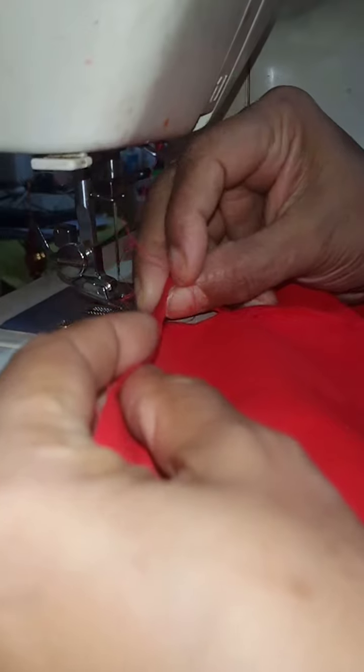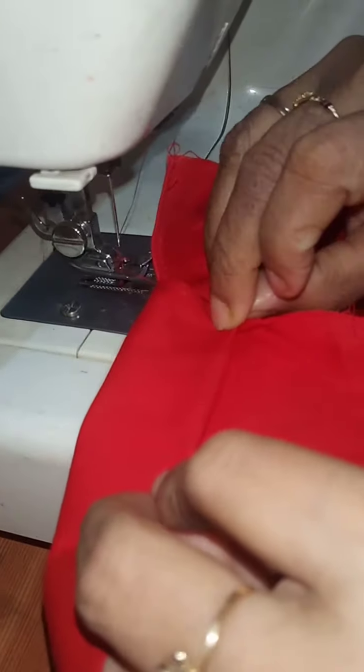This portion for inserting the cloth tape, this much, around 1 inch.